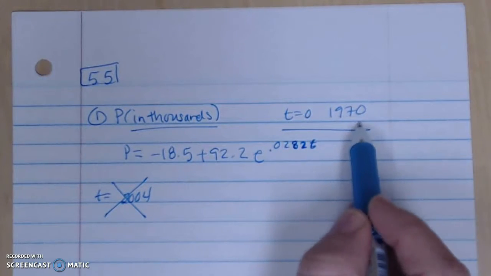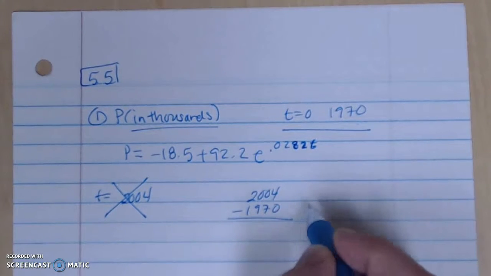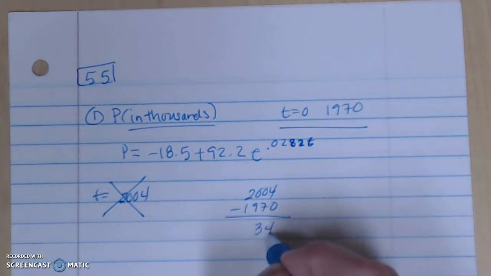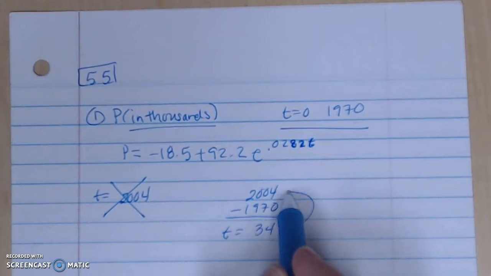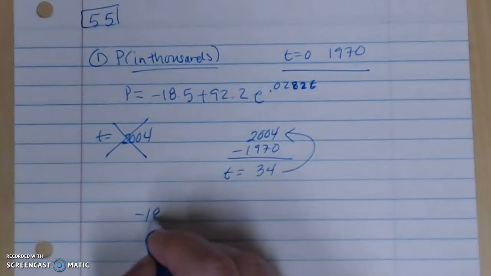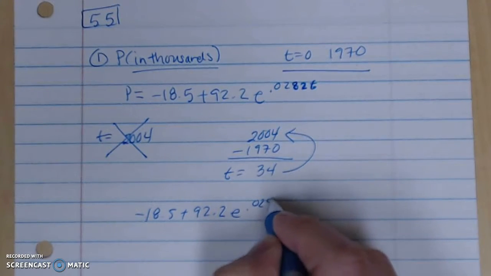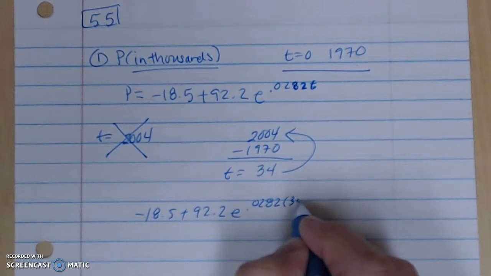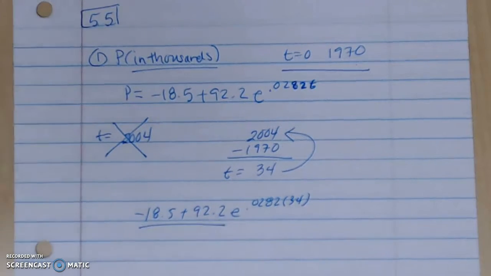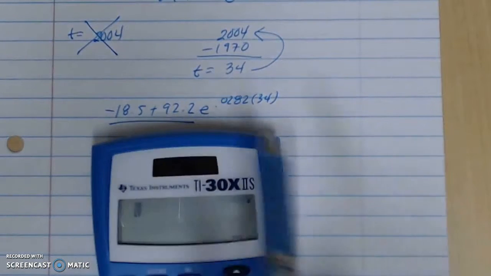So if t equals 0 is 1970, you notice if I do 2004 minus 1970, this gives me 34. So this is my t value corresponding to 2004. So I'm going to plug this in: negative 18.5 plus 92.2 e to the 0.0282 t, and my t is 34. Do not put these two numbers together first. Follow your order of operations, and more specifically, let's use our calculator to help us with this, just plugging and checking through it.